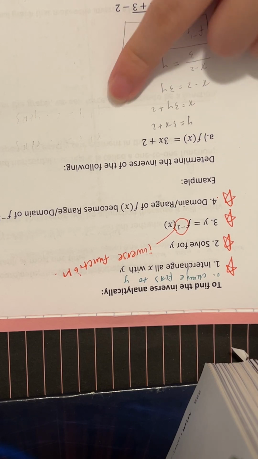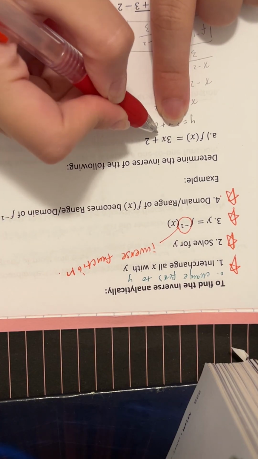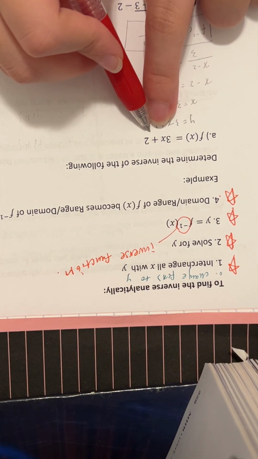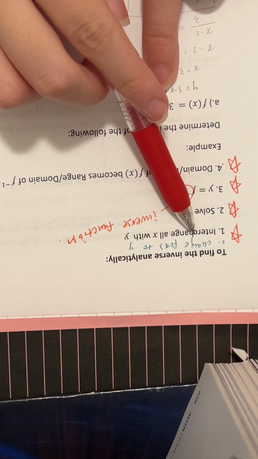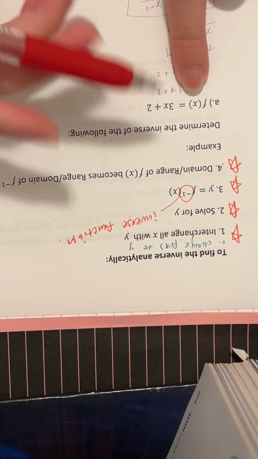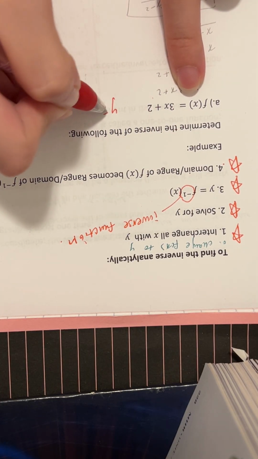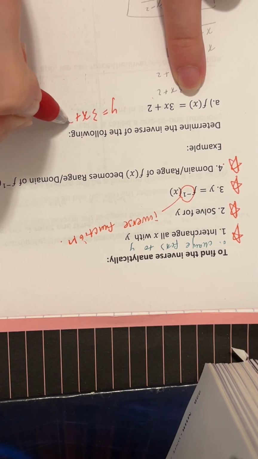Example, determine the inverse of the following. F of x equals 3x plus 2. So remember, first step is always change f of x to y. So this is going to turn to y equals 3x plus 2.